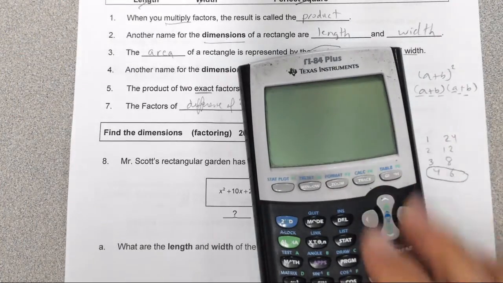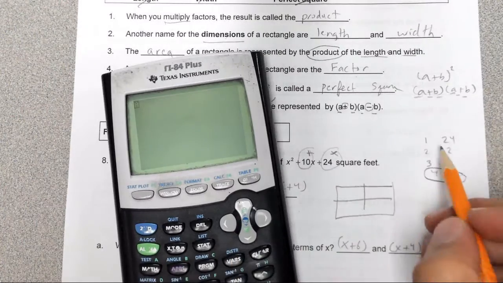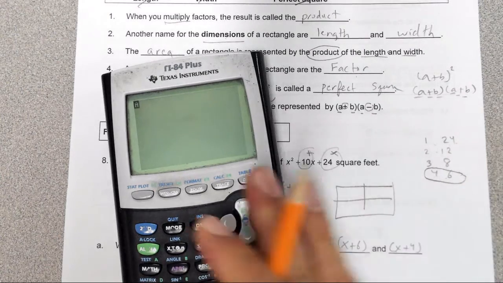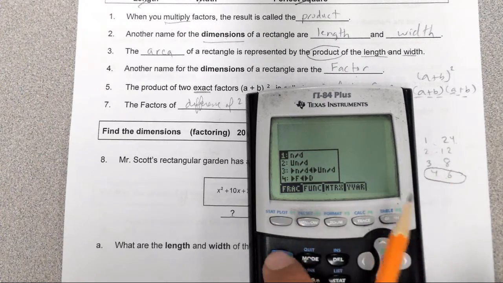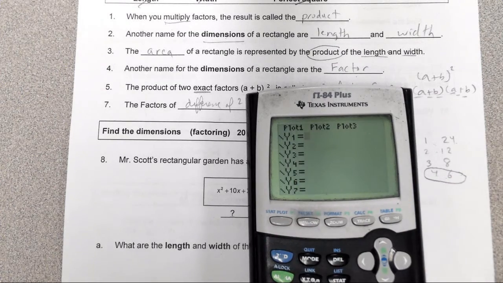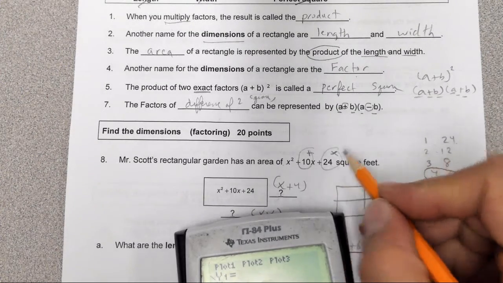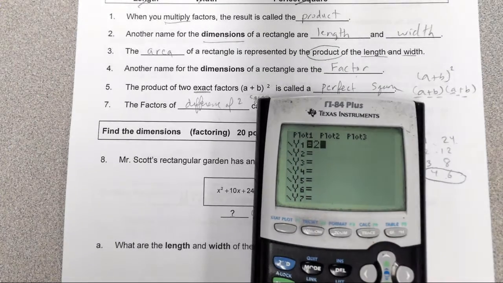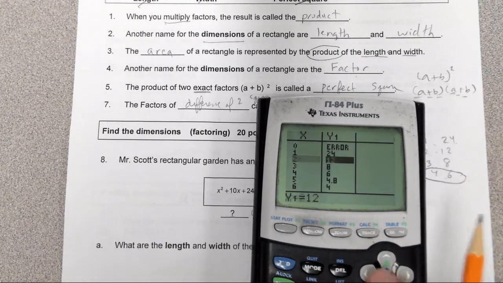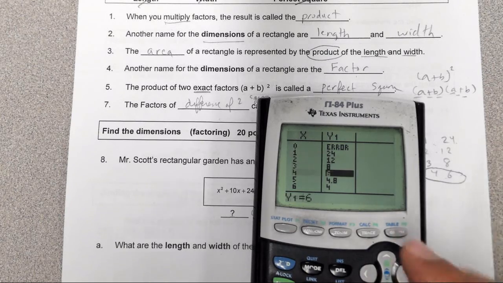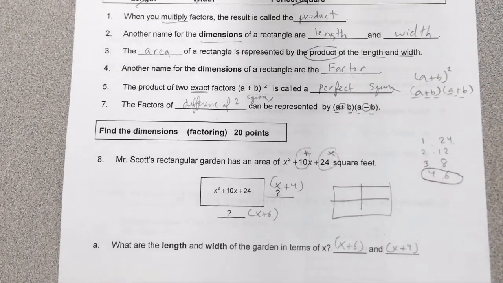But just in case you didn't know how to find those numbers that I made up right here, you can always ask your calculator and go to y equals and put the number, which was 24, and divide it by x. And then it lists those numbers for you. 1 and 24, 2 and 12, 3 and 8, 4 and 6. 10 is 4 and 6.